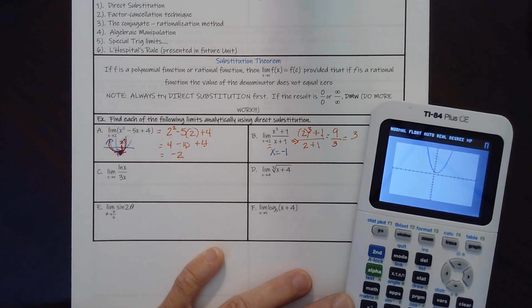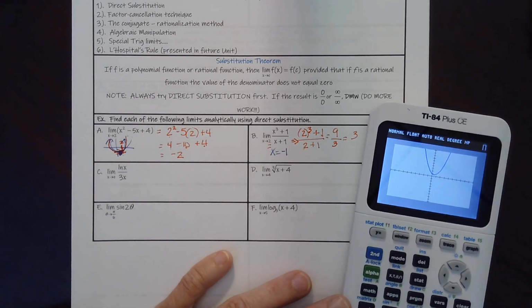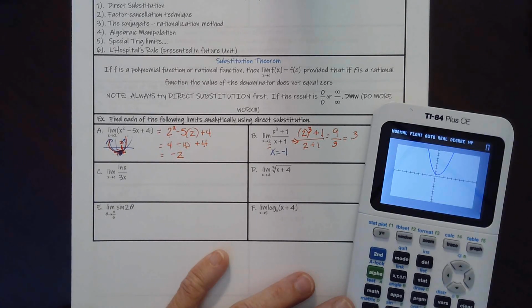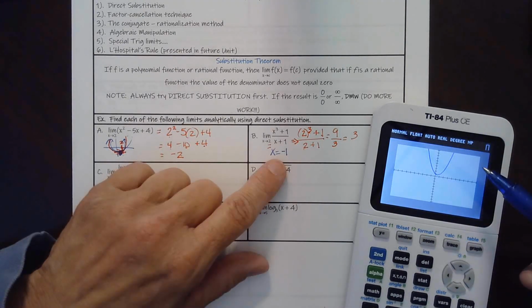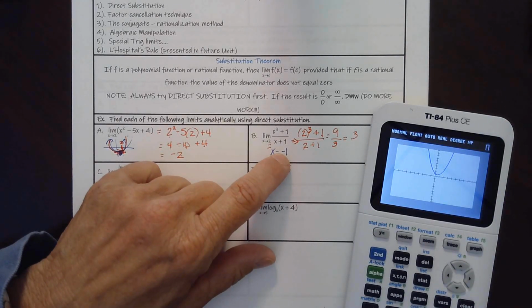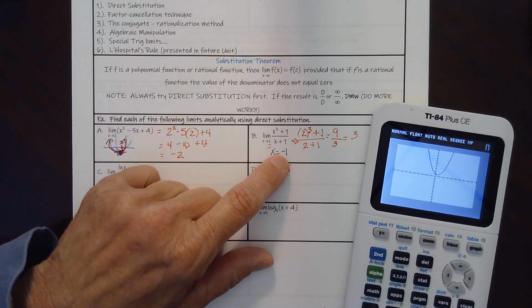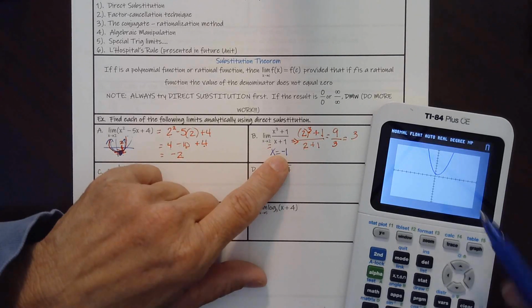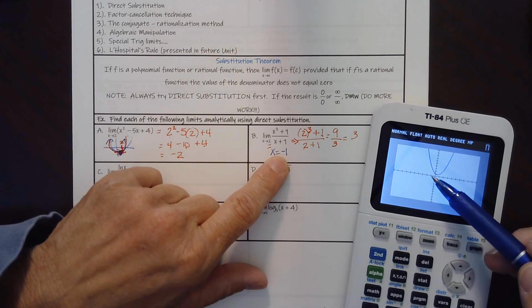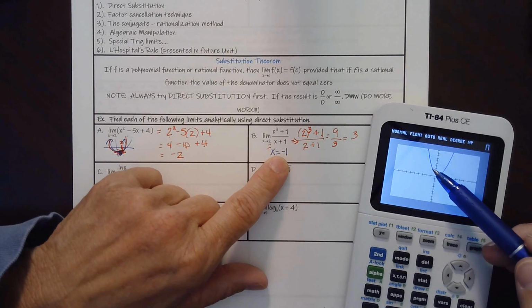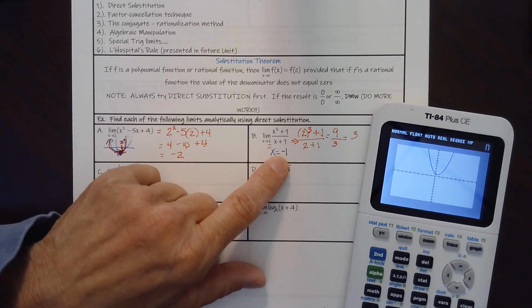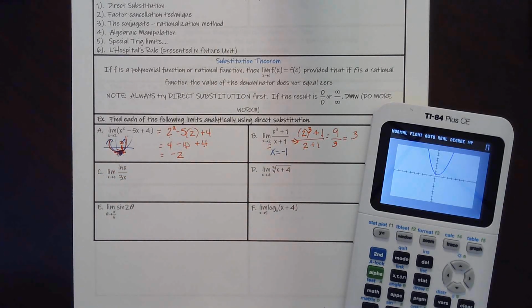Okay, so now we have what looks to be a parabola. And just to put this in perspective, remember how we said there would be either a hole or a vertical asymptote at x equals -1? Well, here's x equals -1. Doesn't look like there is a vertical asymptote, so it must be a hole, but you might not see the hole.